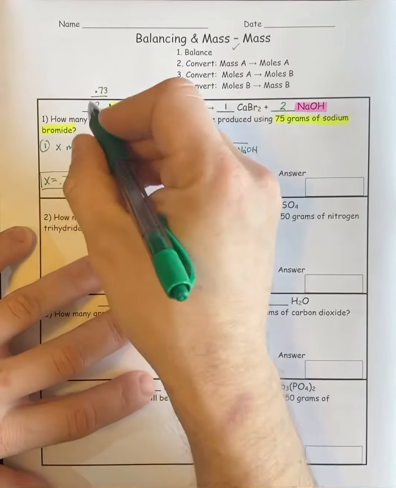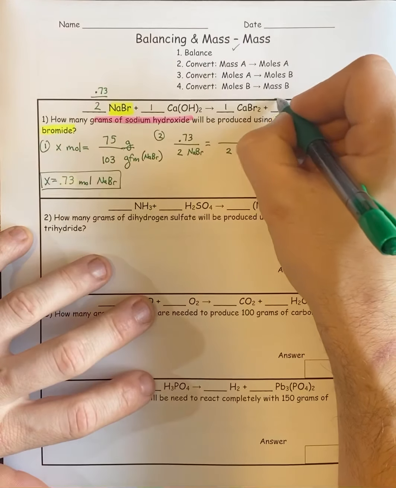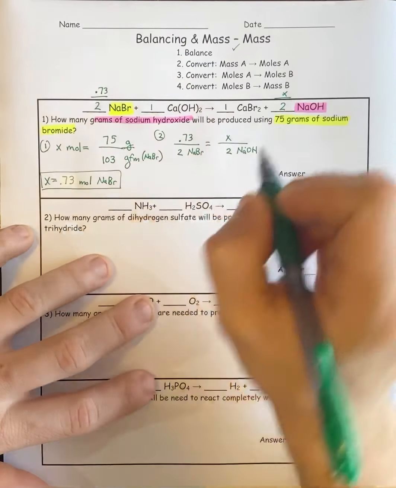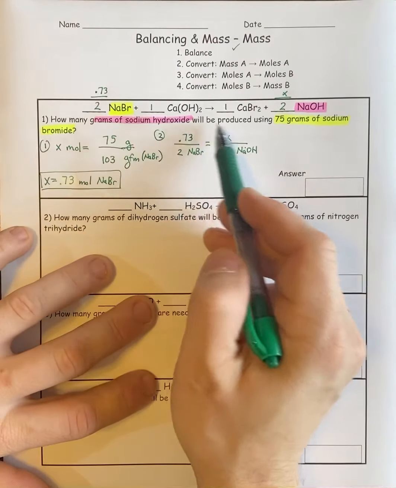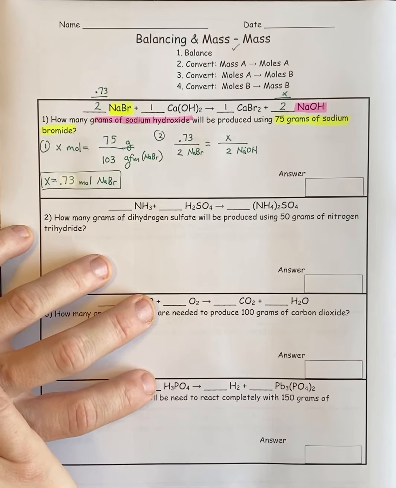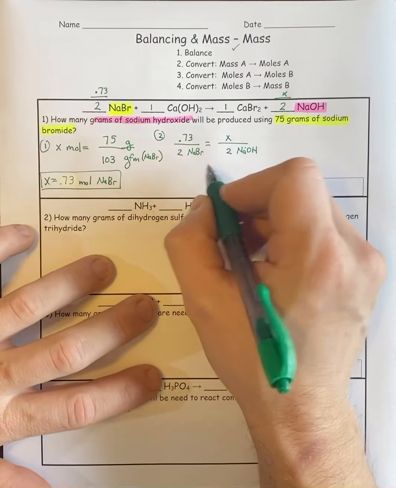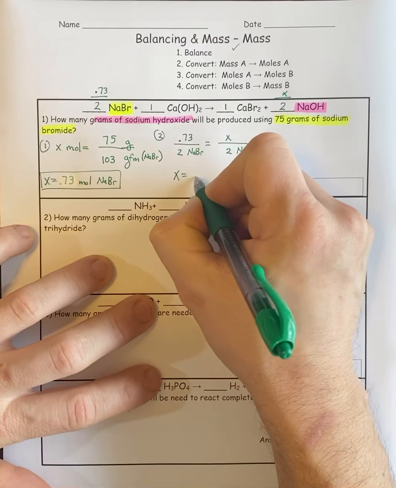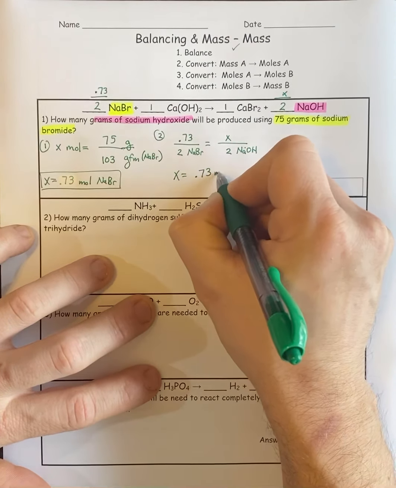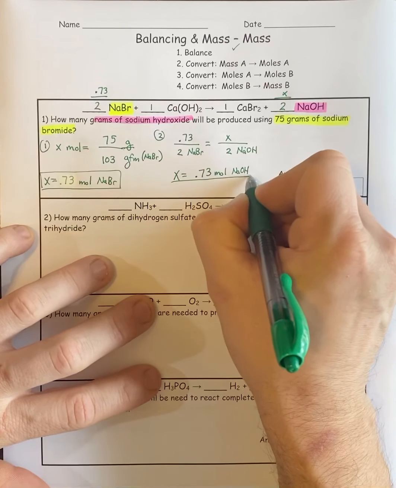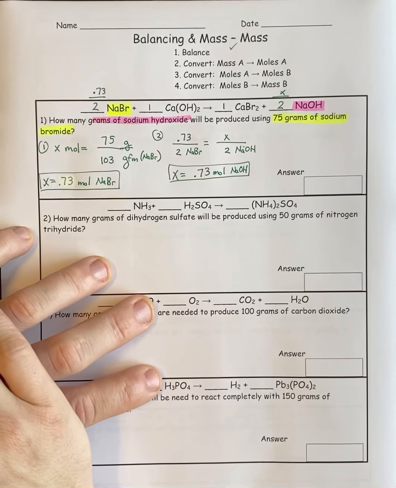This works because it's only one problem per equation, so you do that over that. That's all you're doing. I'm just setting it up here as I'm rewriting it, basically ignoring the parts of the equation that I don't need, but that's effectively what I'm doing. So now, this is easy, it's 2 to 2, which is 1 to 1, and I get 0.73 moles of NaOH.